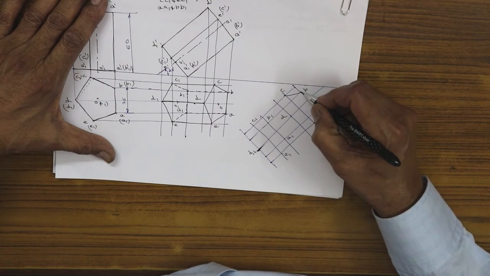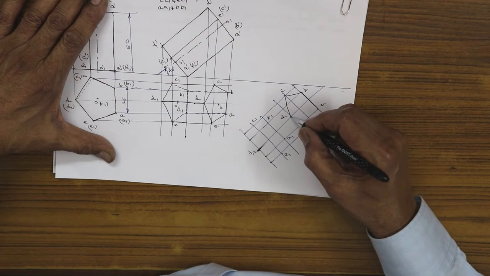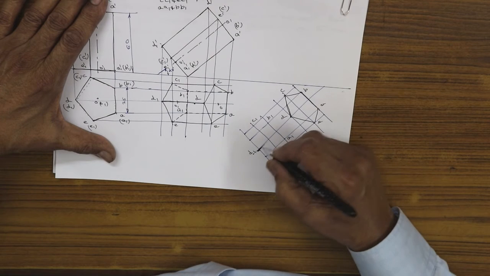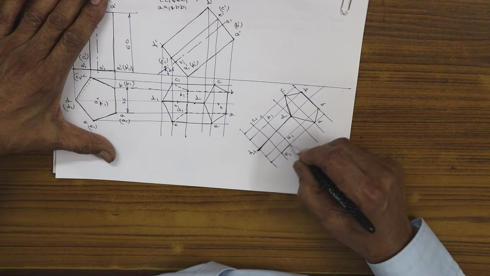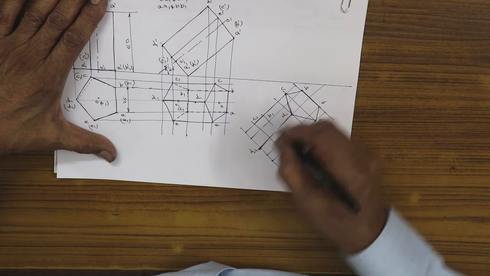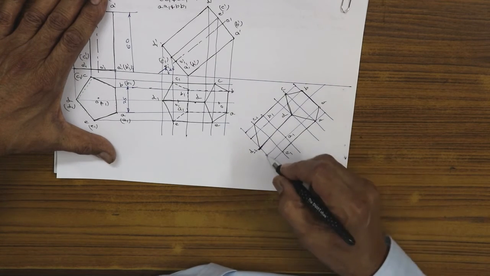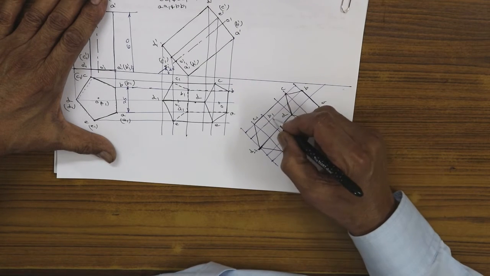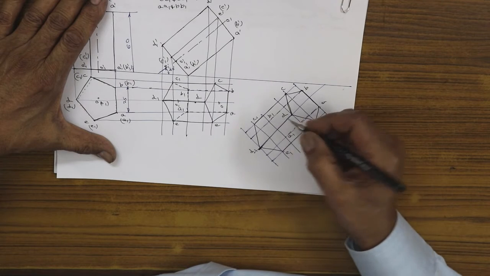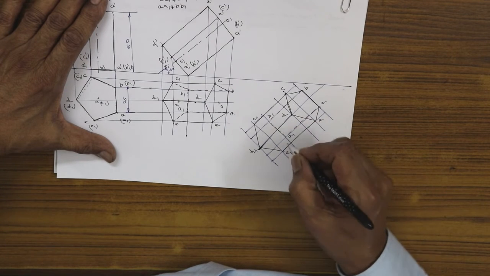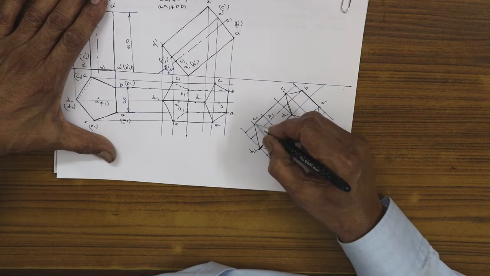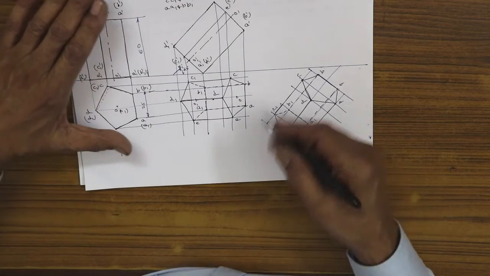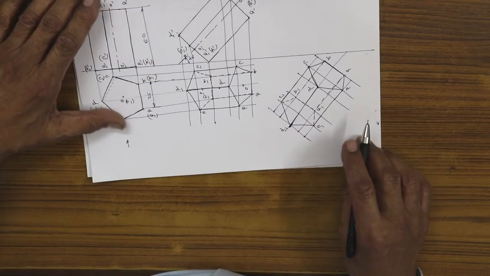AB, BC, CD, DE, and then EA. Then D1 visible, EE1 visible, CC1 visible, the outer boundary visible in this manner. This is a dotted line, AA1, B1 is a dotted line, please complete them. This is reproducing the figure, redraw the figure to the same size and the same measurements. So we got it reproduced.